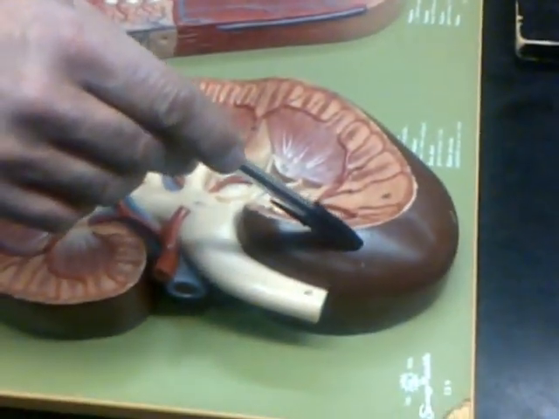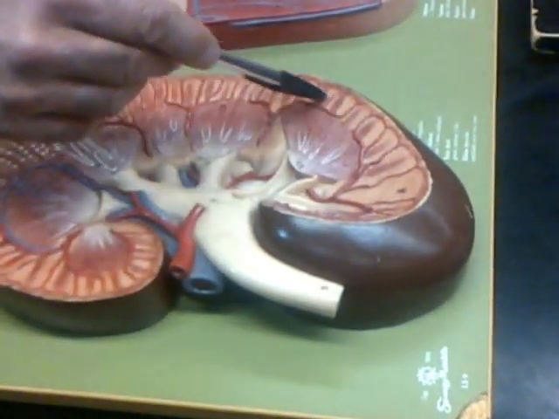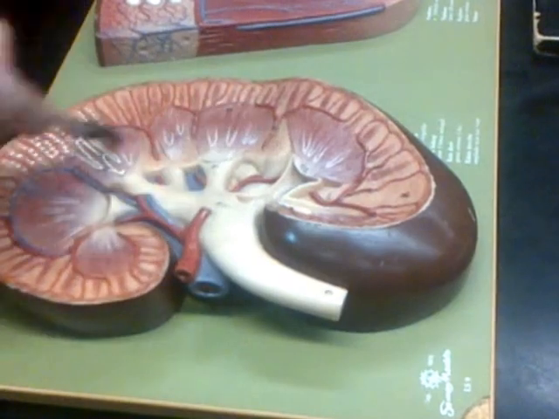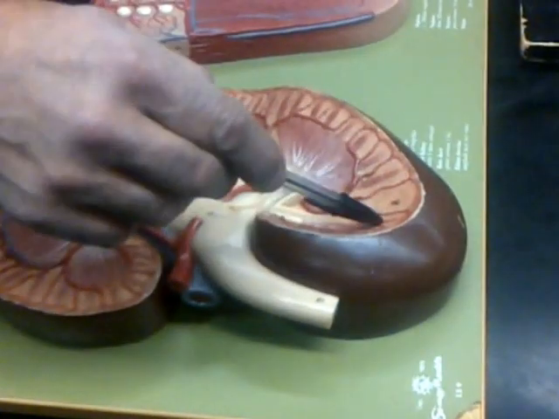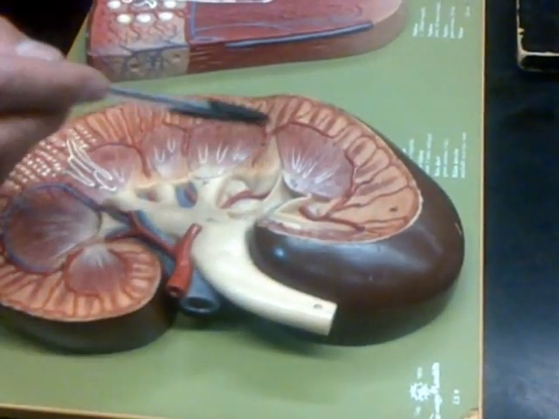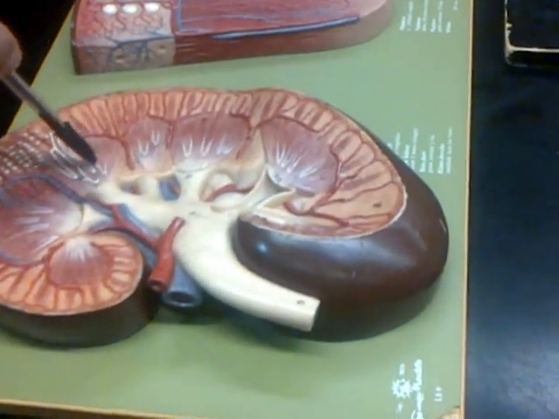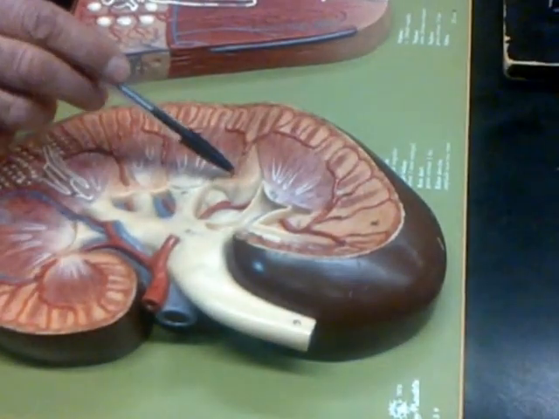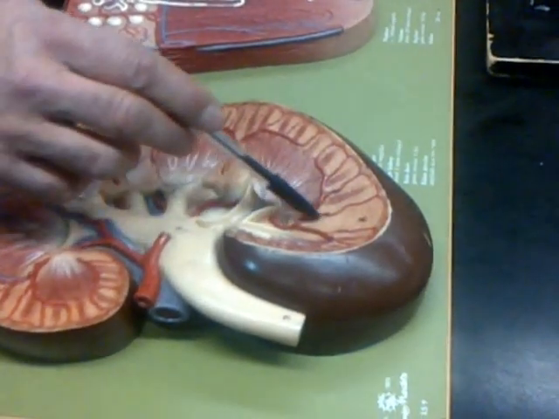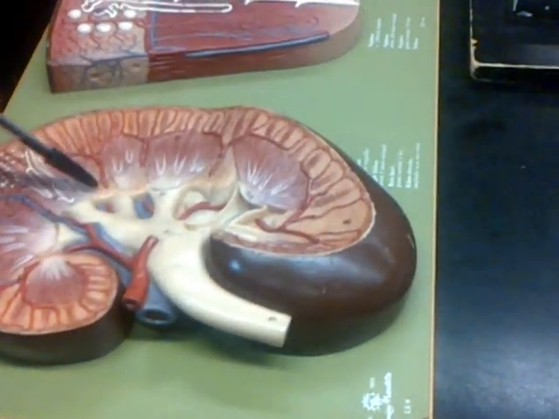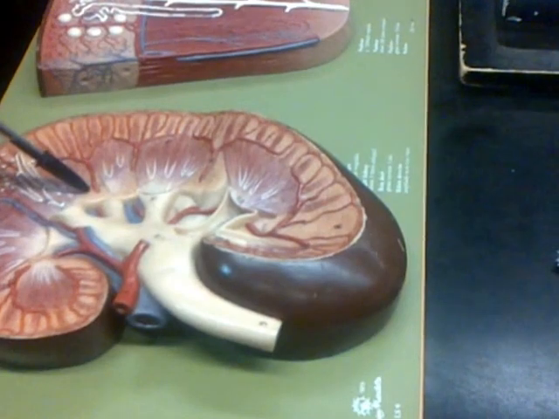Capsule. And then the two regions inside include the cortex and the medulla. Capsule, cortex, medulla. Then we have the pyramids. These are the pyramids. And in between each of the pyramids are the renal columns. So here's a renal column, here's a renal column. Anywhere between the pyramids are the renal columns.